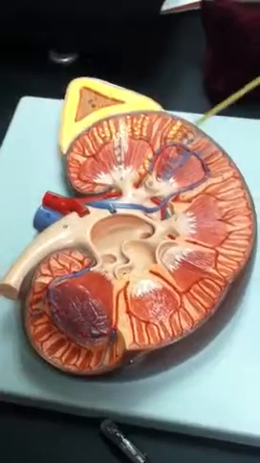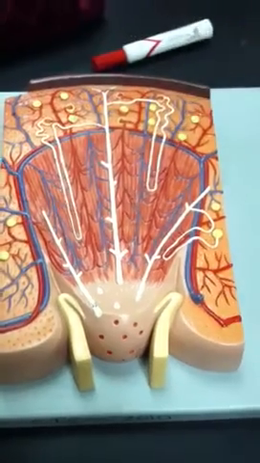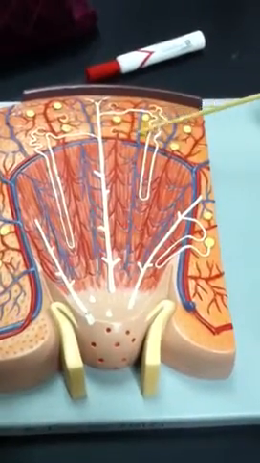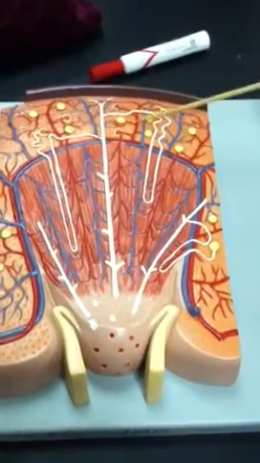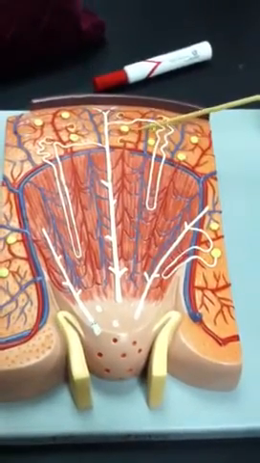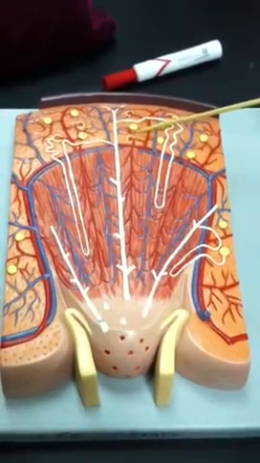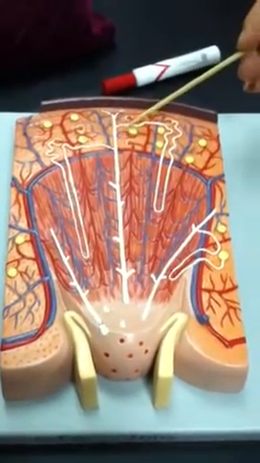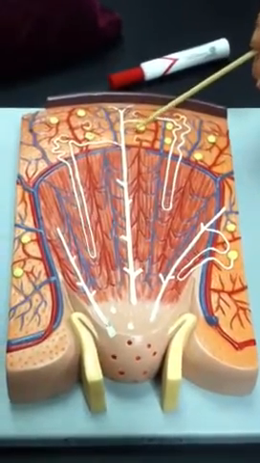Segmental artery. Then we'll go here. Interlobar artery. Arcuate artery. Cortico-radiate artery. Afferent arteriole. Efferent arteriole. Peritubular capillaries.